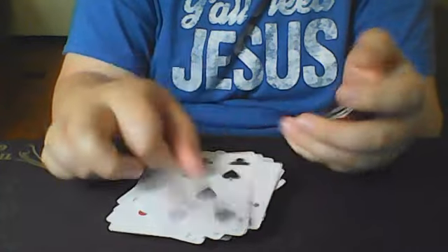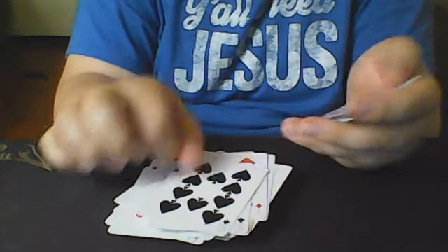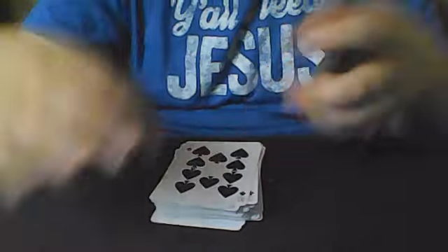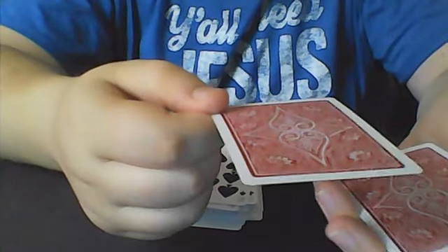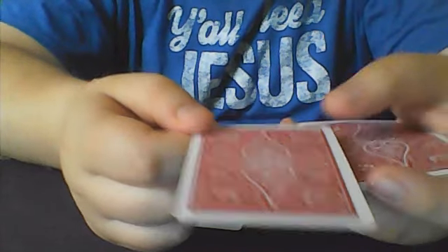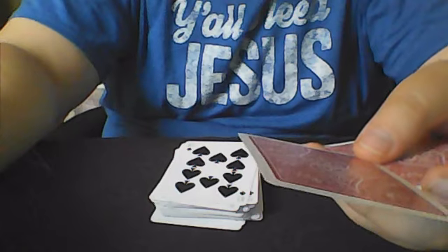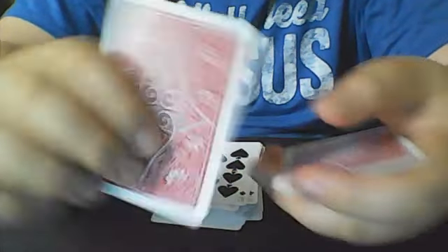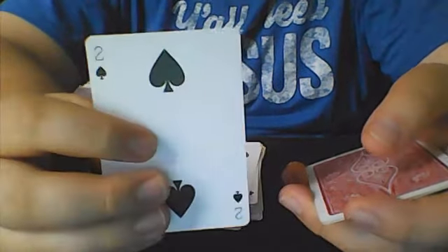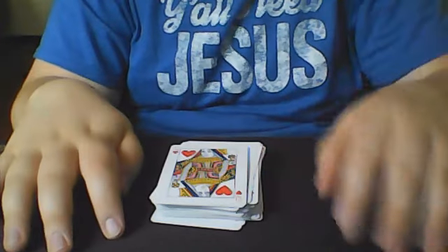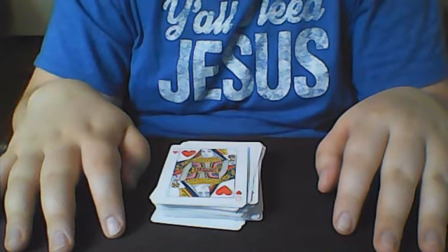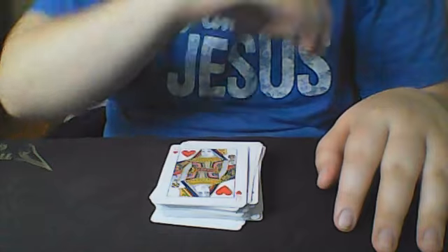Pretty far down to the bottom. Okay, right here. For the first time, participant, name your card out loud. I don't know the card, so let's say they say it right now. And I hope that this is your card, the 2 of spades. And that is the effect. If you would like to learn how to do this, stick around for the tutorial.